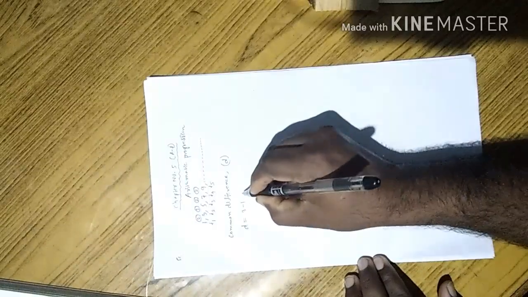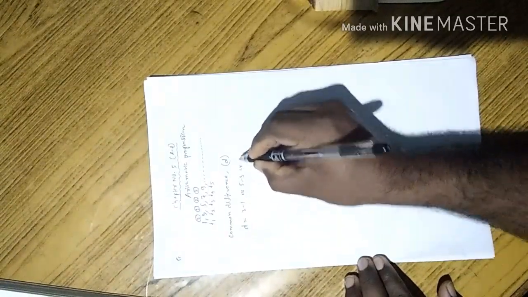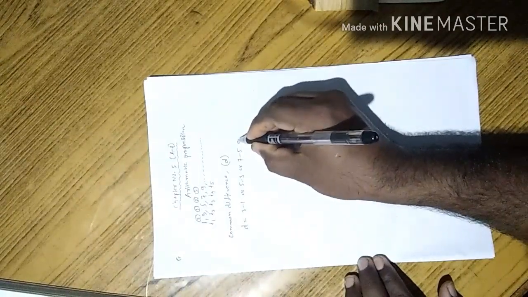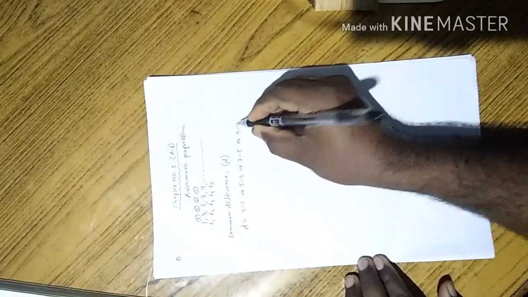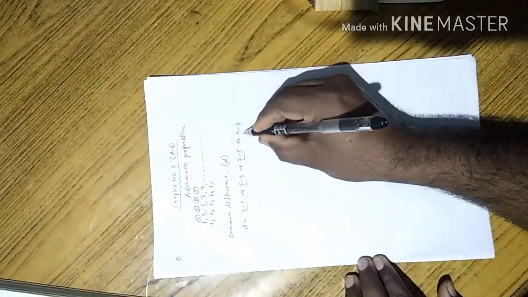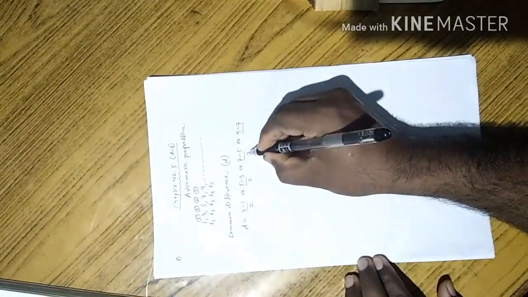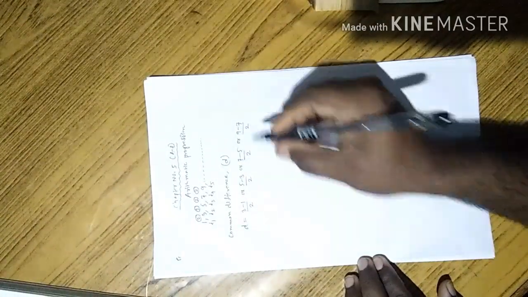3 minus 1, or 5 minus 3, or 7 minus 5, or 9 minus 7. You see the differences between those numbers: 3 minus 1 is 2, 5 minus 3 is 2, 7 minus 5 is 2, 9 minus 7 is 2.